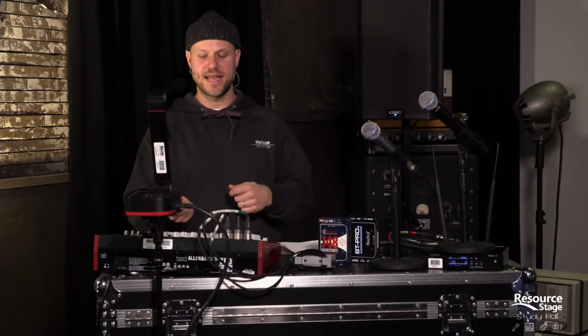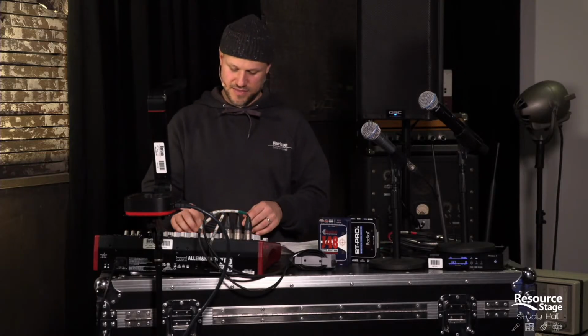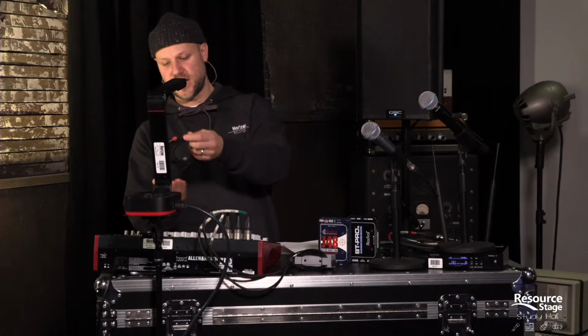You may wonder, in an audio system, why are there so many different types of cables? Why can't I just connect things? I've got this cable, like this one. It has different connections on each end.